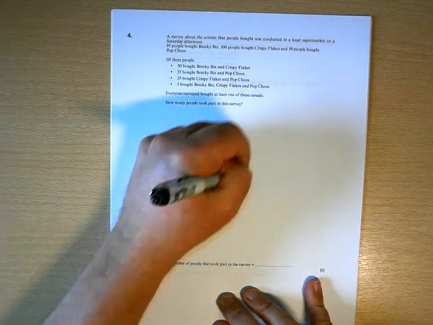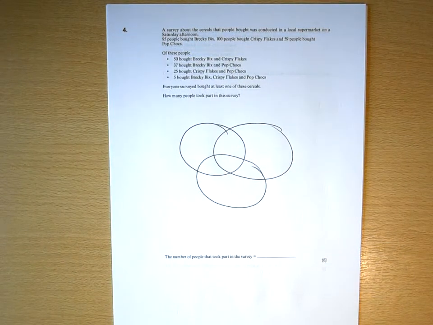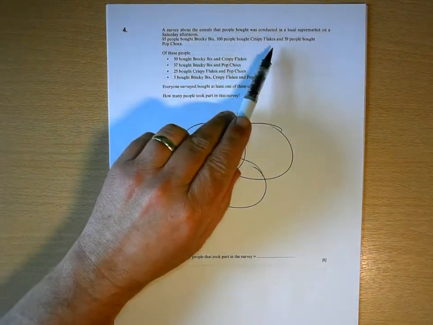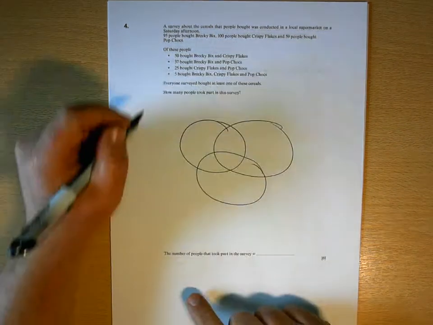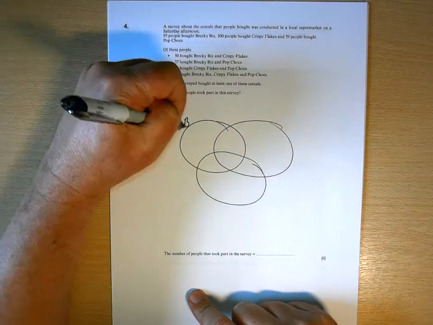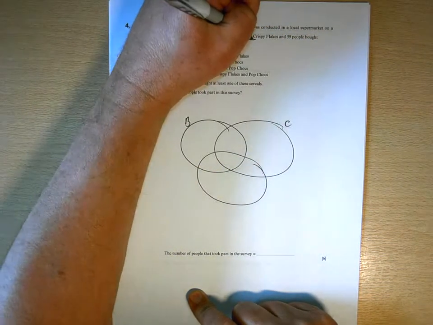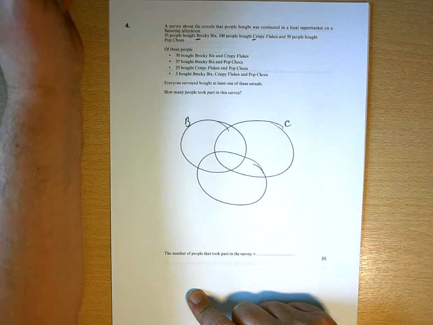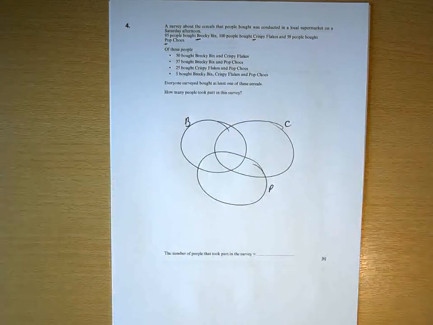So we're going to draw ourselves our Venn diagram. There are three different cereals, so we're going to have three overlapping circles. One for Brekkie Bix, which we'll call B. One for Crispy Flakes, which we'll call C. And one for Pop Chocks, which we'll call P.